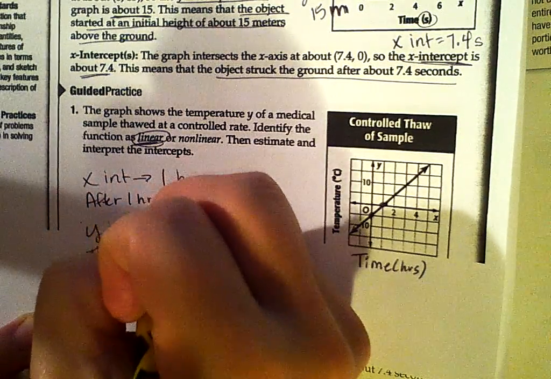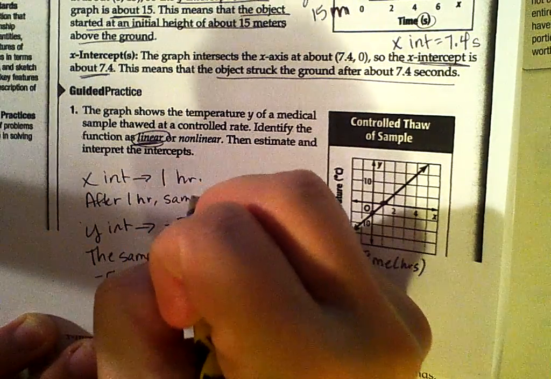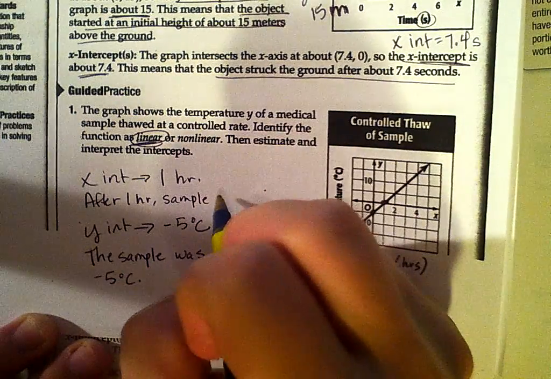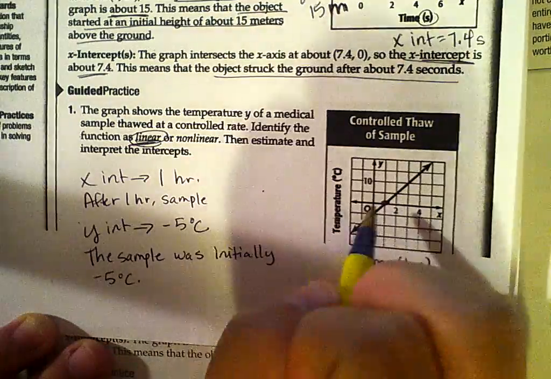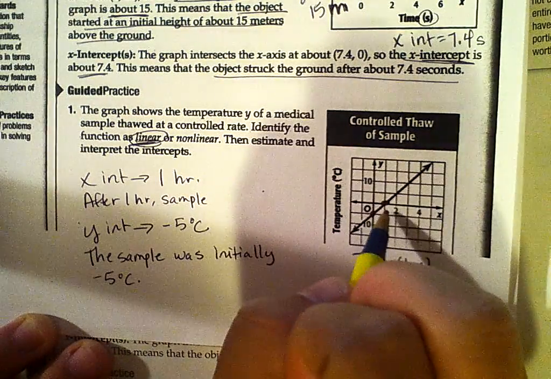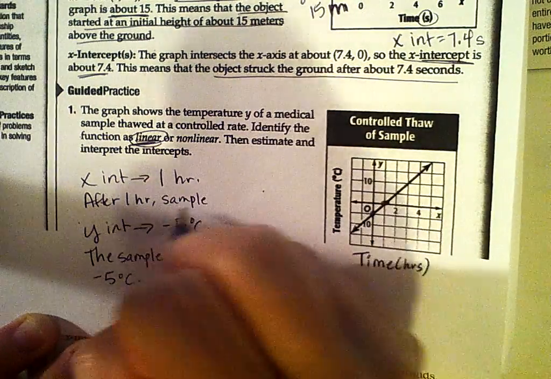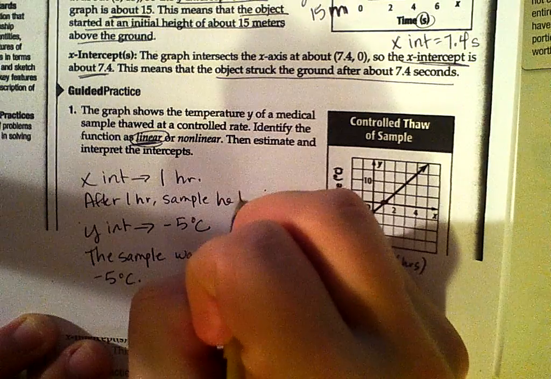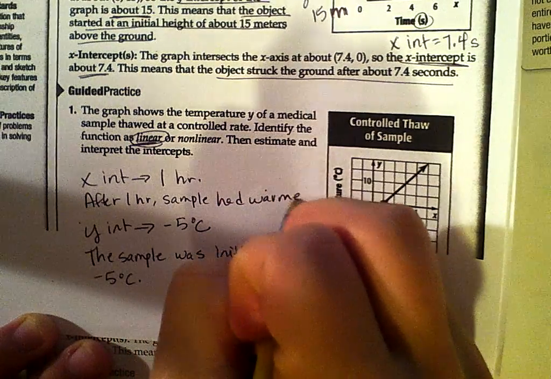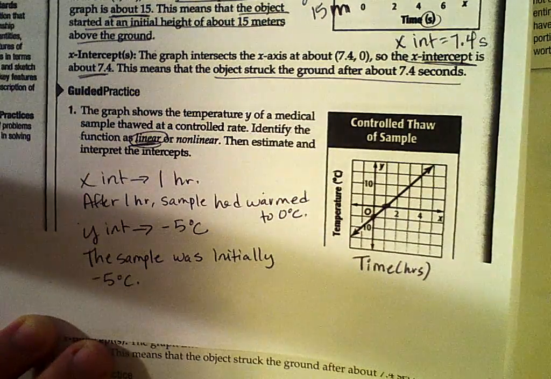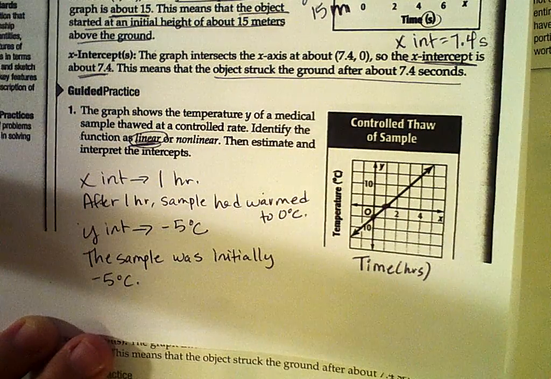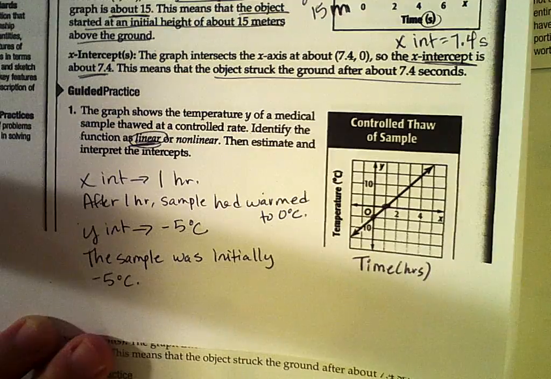After 1 hour, the sample, we could say it was 0 degrees, or it had warmed up some to be 0 degrees. Sample had warmed to 0 degrees Celsius. Okay? And that is interpreting and describing what the intercepts mean. Alright.